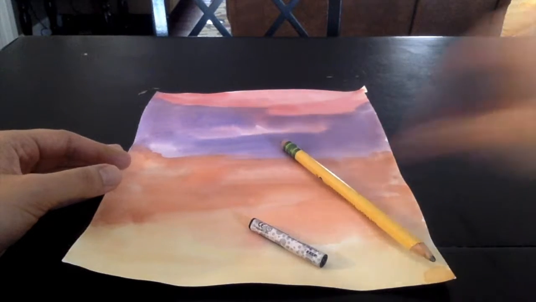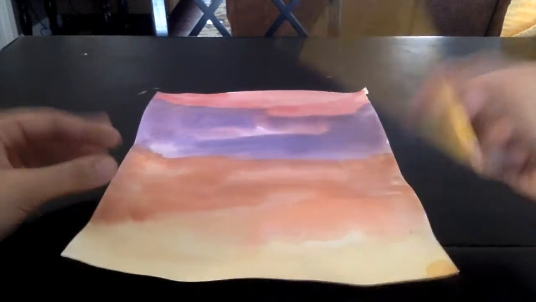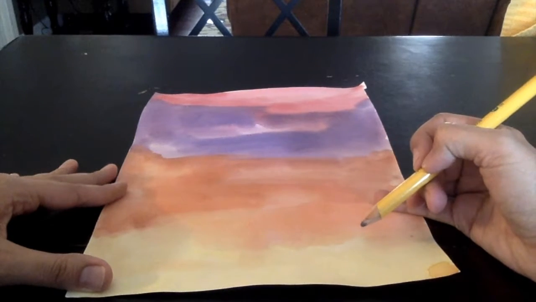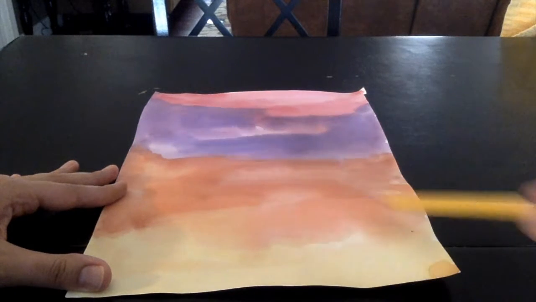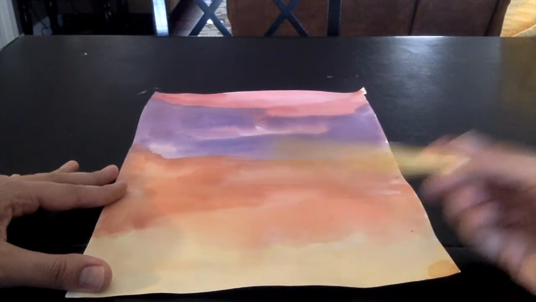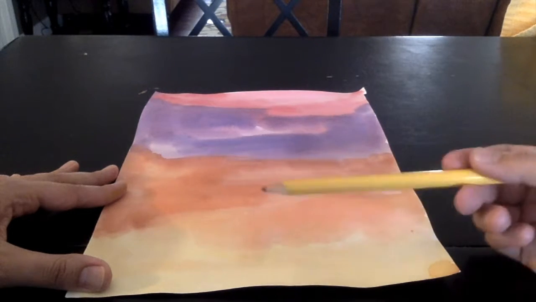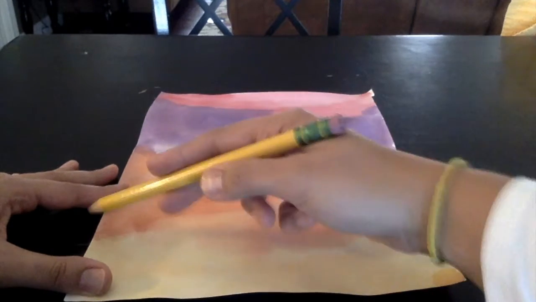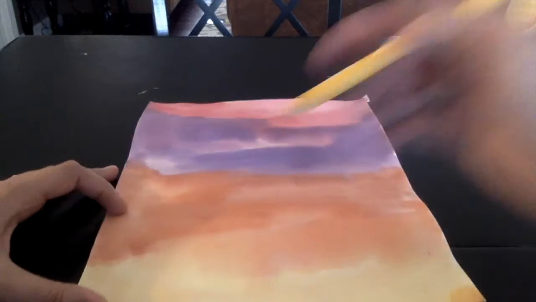So the first thing that you need to do is near the bottom of the paper, you need to draw the horizon line. The horizon line is a horizontal line that goes all the way across your paper. It shows where the sky meets the ground or the grass. So you could do a hill. You could draw your line straight across. It is totally up to you.